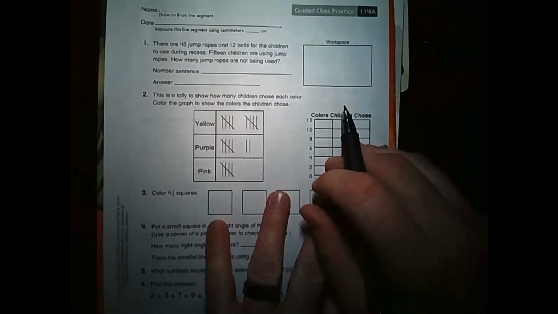Yes, it would be a subtraction problem, okay? So if you are working on this on a computer, go ahead and grab a scratch piece of paper and start working on this. If you are doing this in your packet, go ahead and use your workspace and we're going to figure this out. The numbers that we need are 43, so we're going to write 43, take away, and it said how many children are using the jump ropes? 15.